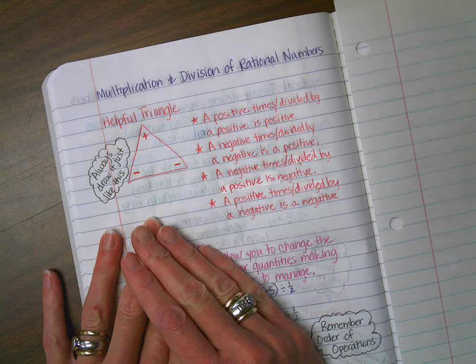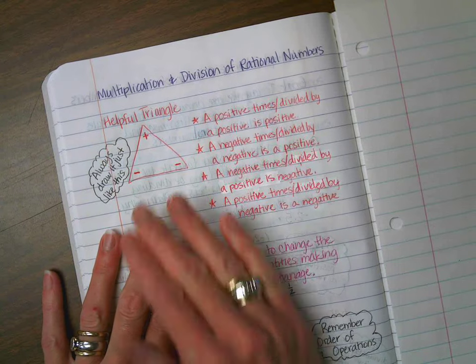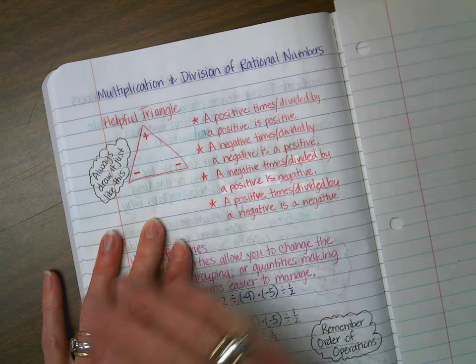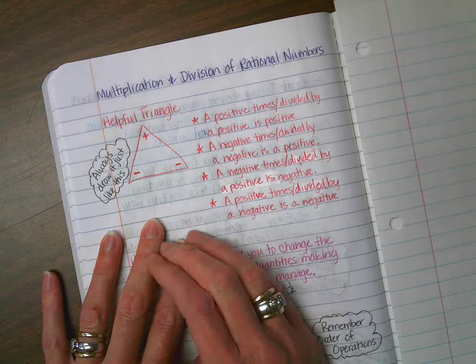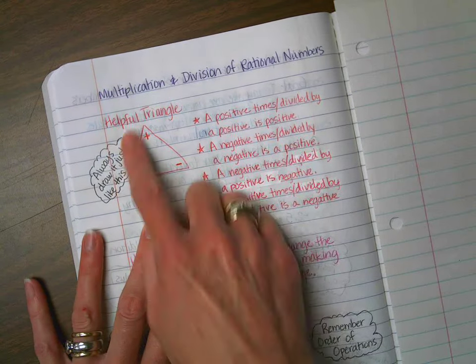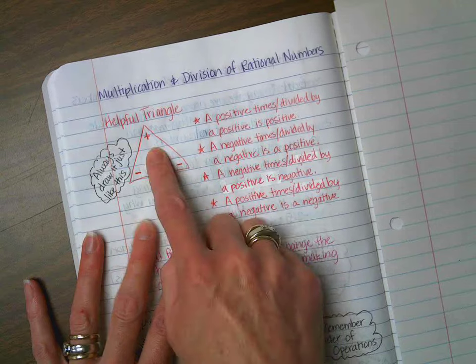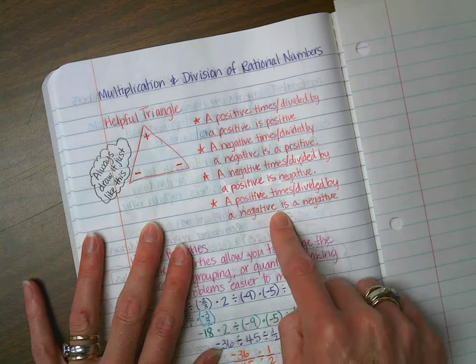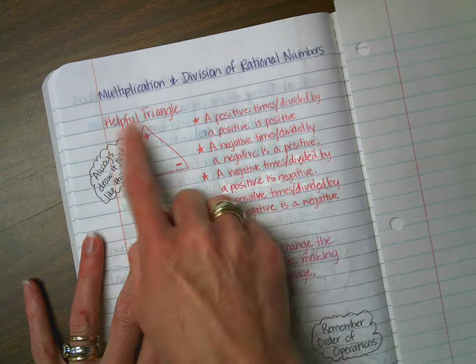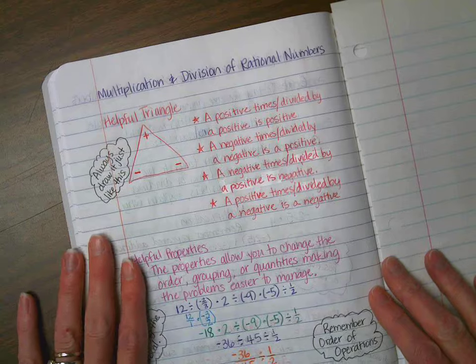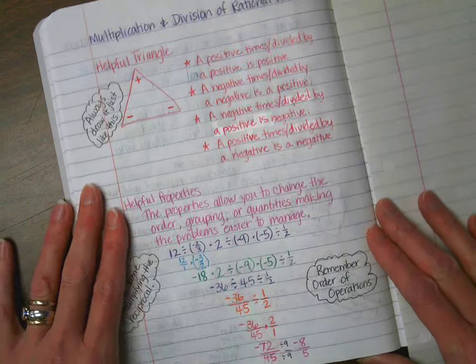Again, this is a tool to help you organize what you already know. And these rules are crucial, kiddos. You have to remember these rules. We could even call this a graphic organizer because it's a way for you to organize your thoughts to remember these rules. Okay? So hopefully you guys will like the helpful triangle.